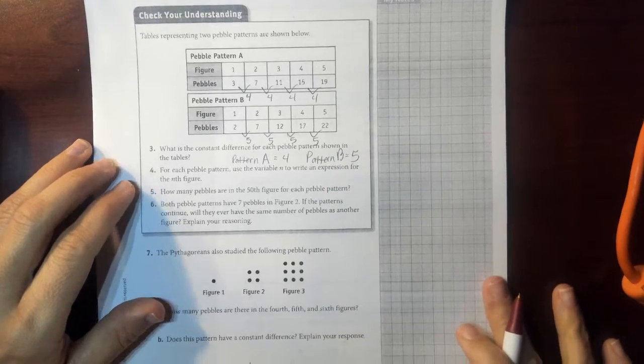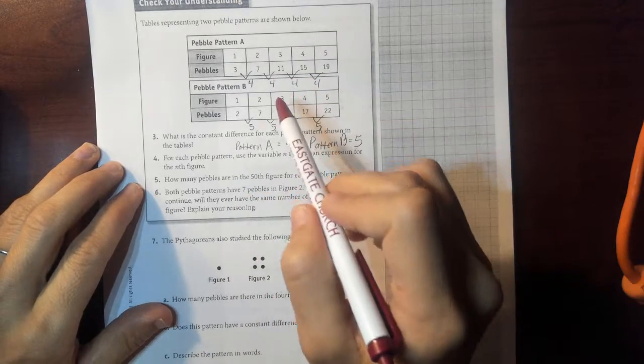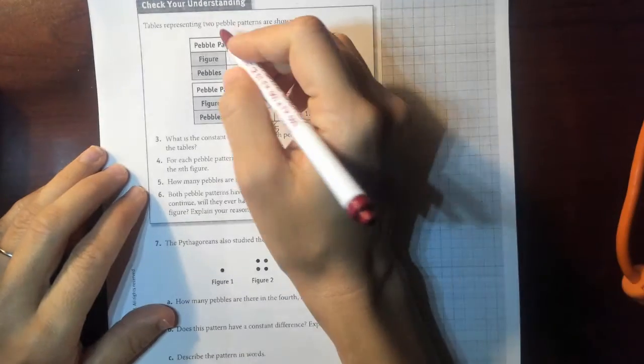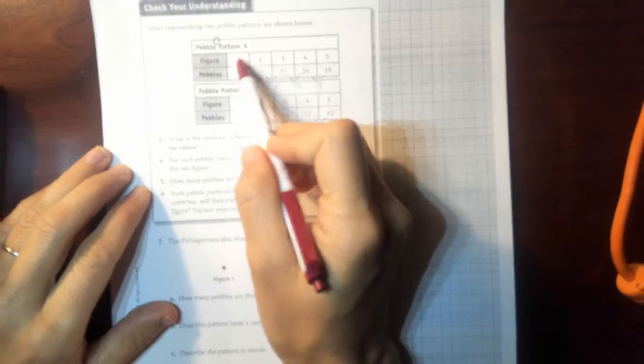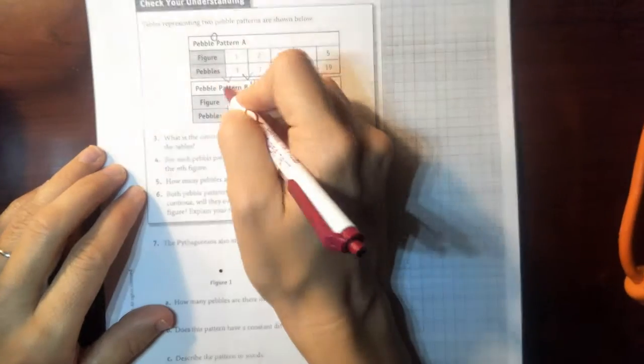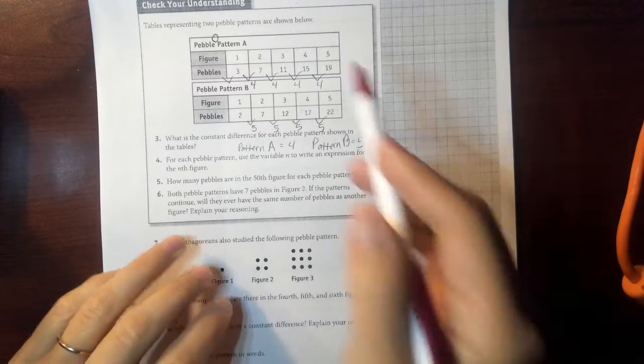For each pebble pattern, use the variable n to write an expression for the nth figure. So again, we have to figure out what the starting value is first. If I go back 1, I'm just going back 1 because they started at 1. If they started at like 3 or 5, I would have to maybe subtract 4 several times. But since we started at 1, I just subtract 4 once. So going back 1 step to get the starting value when x is 0, 3 minus 4 gives me negative 1. So that'll be my starting value for this one.